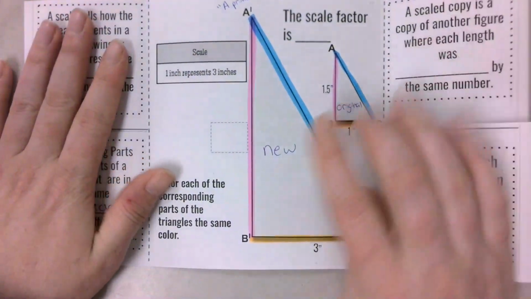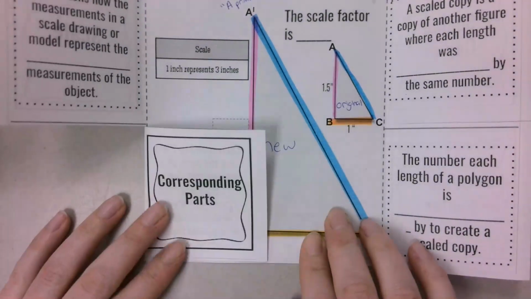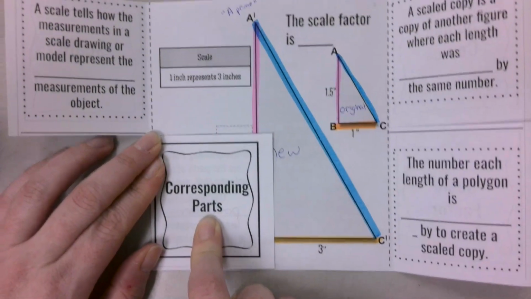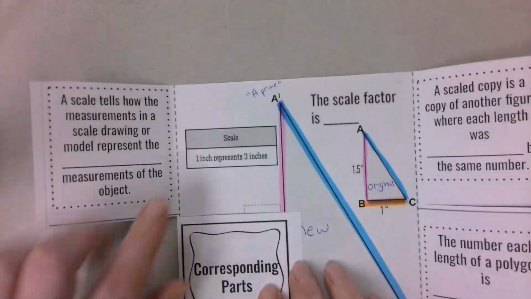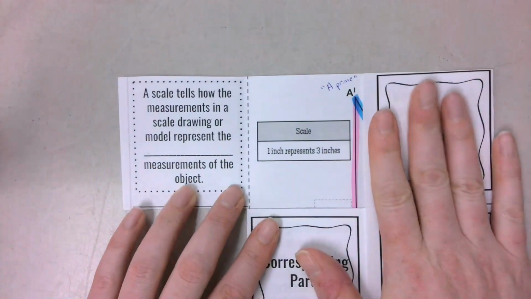Now, these corresponding sides are good to know once we get to this side of the foldable. But to know what a corresponding side is is super important for all of your math from here until geometry and algebra 2 even. All right, so now we've talked about corresponding parts, which are pieces that are in the same position. Let's close this flap and keep this one open. We'll close these two so we can focus.